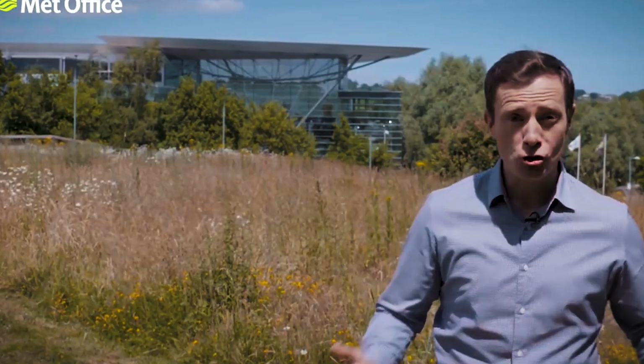Shut the front door. What the heck is going on with British weather today, this week, this last month? It's dry and it's sunny. Temperatures are expected to reach 31 degrees Celsius in parts of the UK.